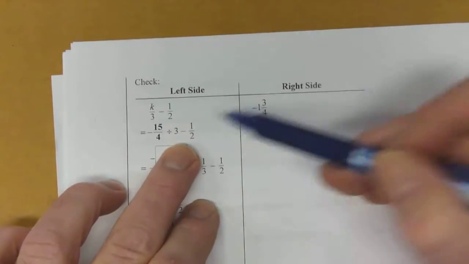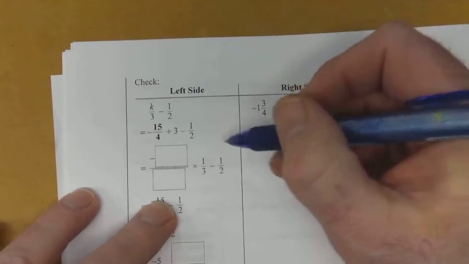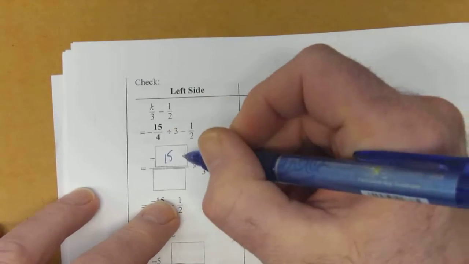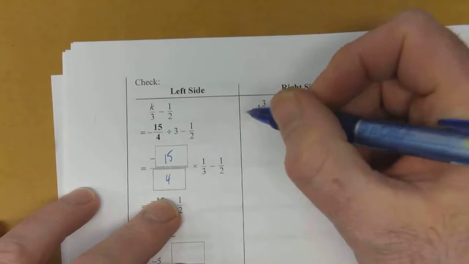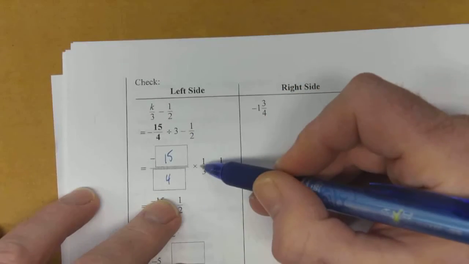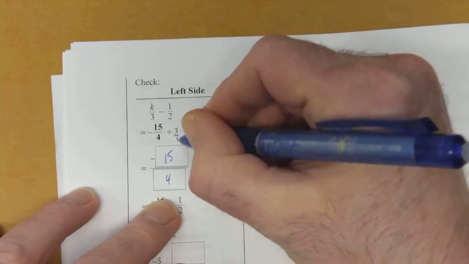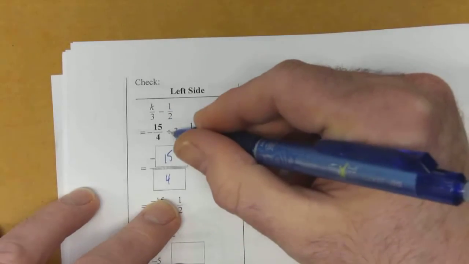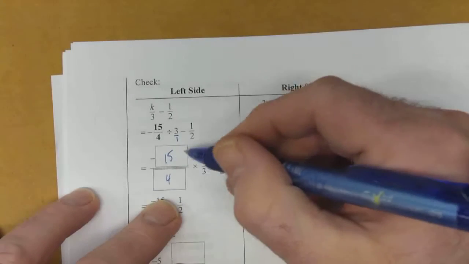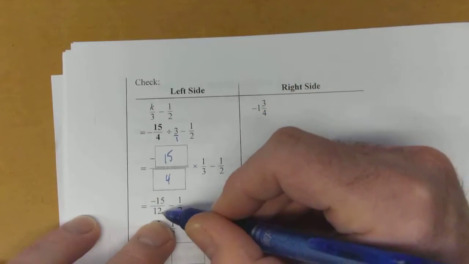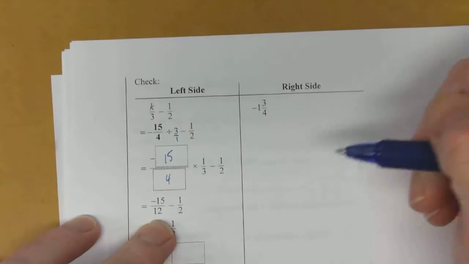And then subtract 1/2. So according to BEDMAS, we then need to do our division first when we're doing the check. So instead of dividing by 3, we're going to multiply by 1/3. That's the reciprocal of 3 over 1, which is 1 over 3. Change your division to multiply. So we do that first. 15 times 1 is 15, 4 times 3 is 12, and then of course we've got this negative here.